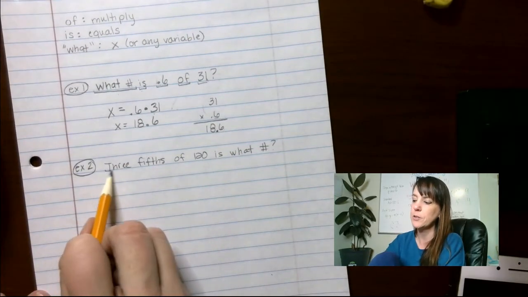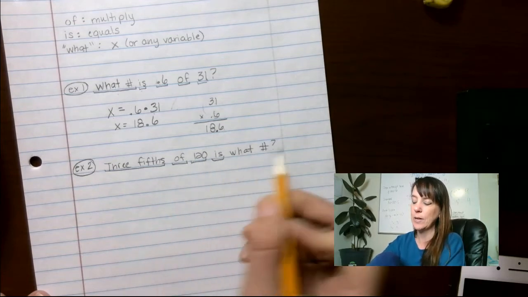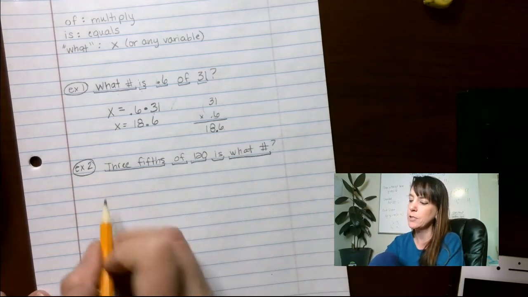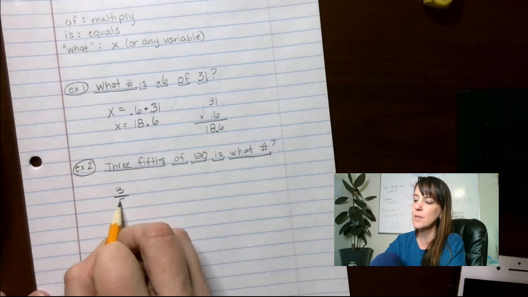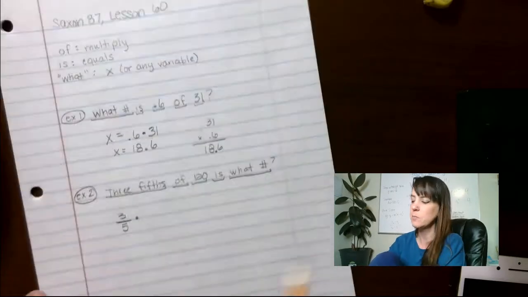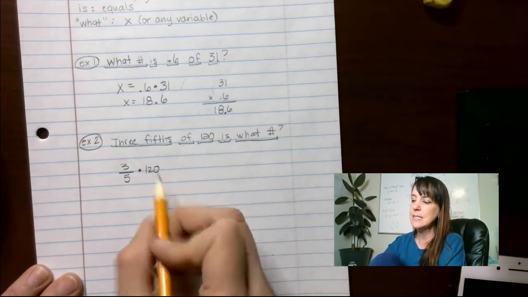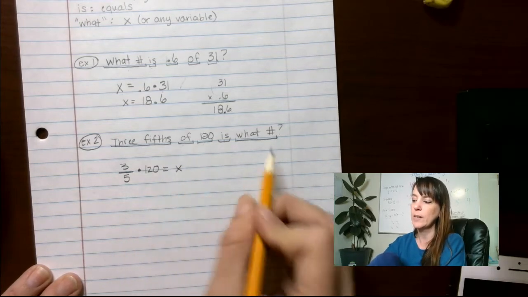So we're going to do 3/5, of, which means multiply, we go back and look at our notes, of means multiply, 120 is what number, and what is x.